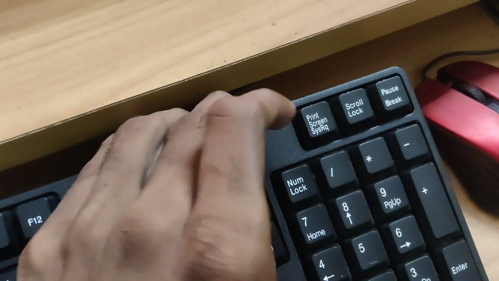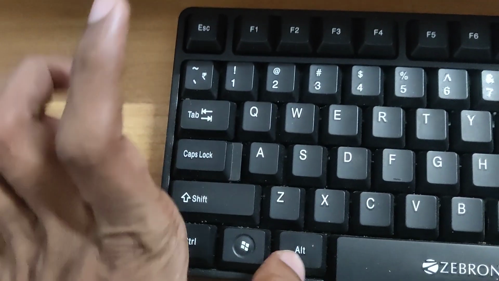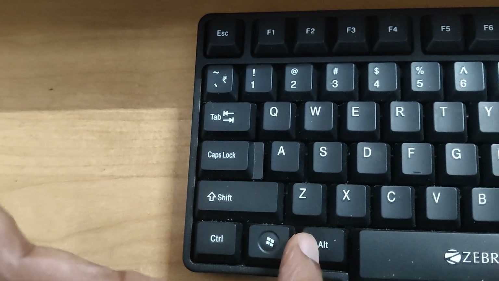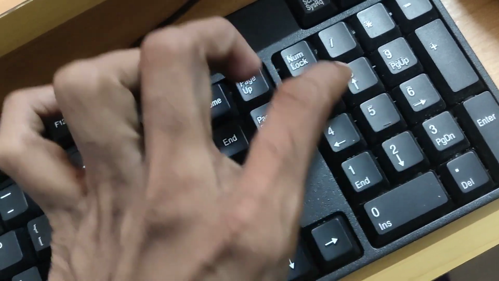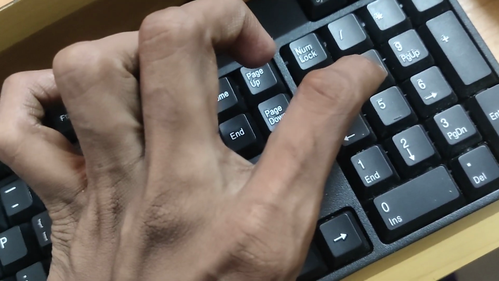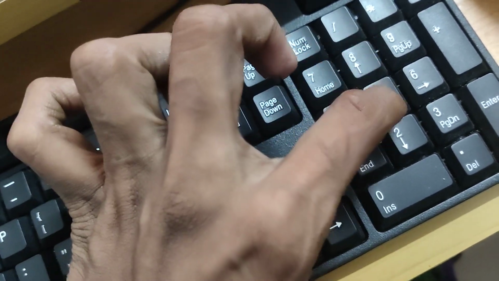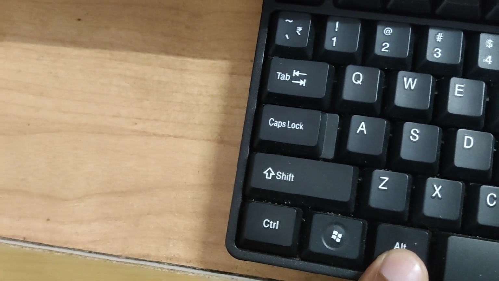So in my computer keyboard I turn on the number lock. Now you can see on the left side of the space bar this Alt key. I press and hold this Alt key. I am not removing my finger from this Alt key. After that I am going to type here 1 2 8 2 8 5. After that I release my finger from this Alt key.